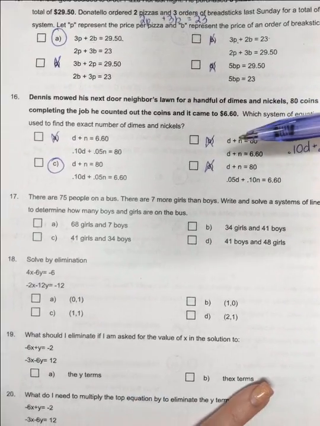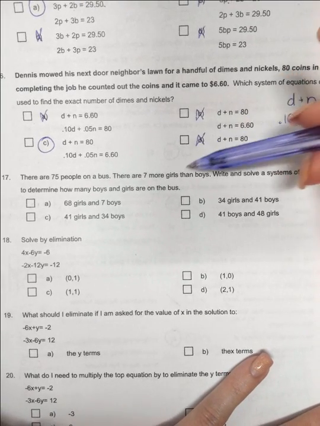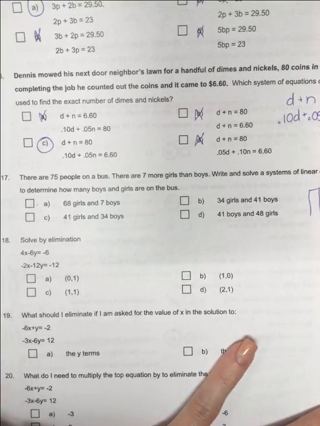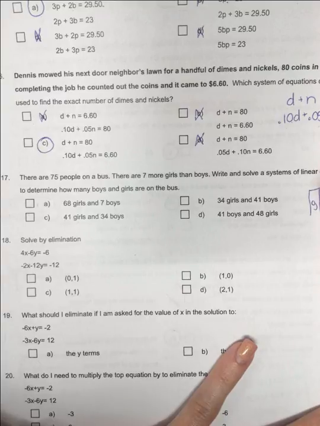There are 75 people on the bus. There are 7 more girls than boys. Okay, again, draw your picture. Anytime you're seeing more, let's see which one is which. More girls. So this is your girls, this is your boys. And the difference between them, how many more are there? 7.